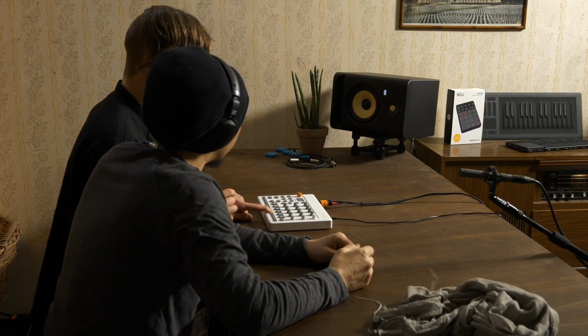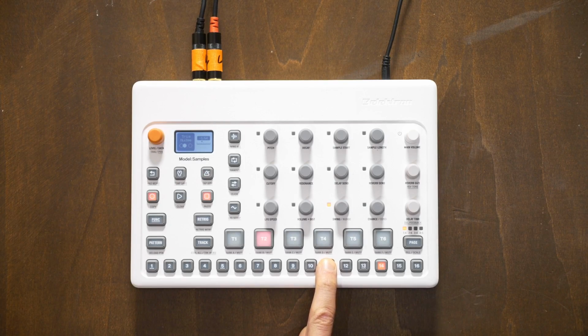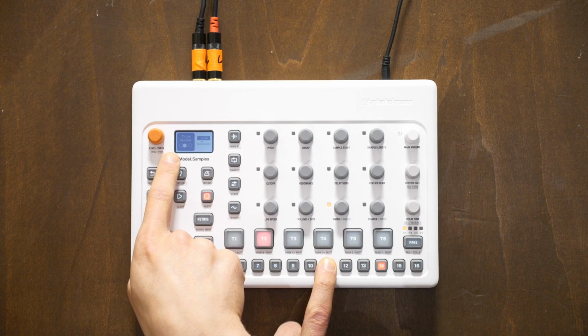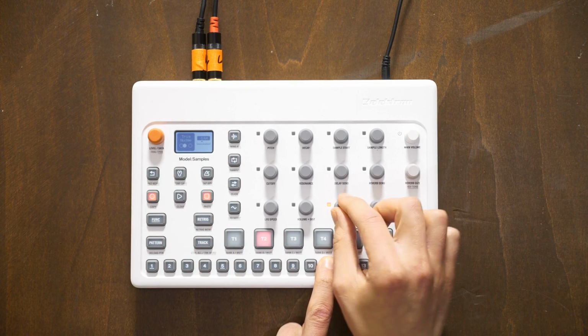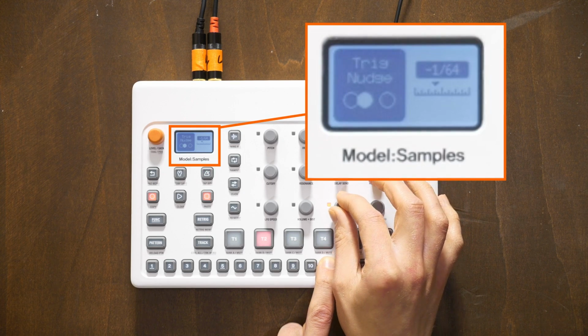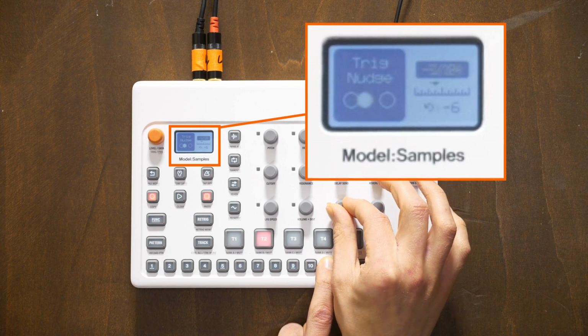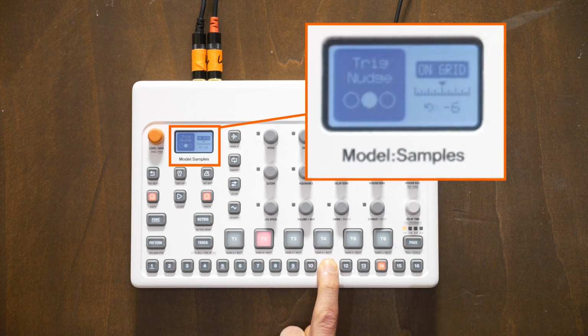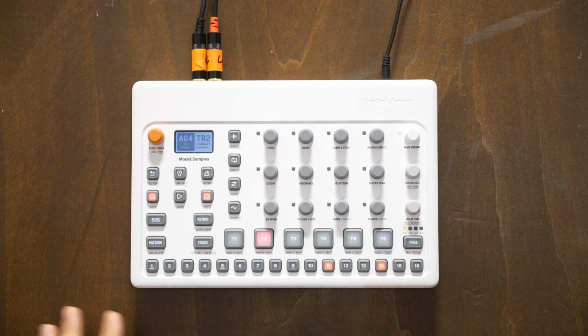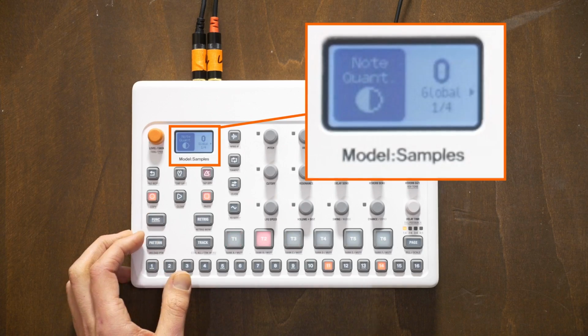Everything that gets recorded in the unquantized mode ends up as a nudge, so it's the same sort of fidelity. So you can go in and say, oh, maybe I want it even sloppier or not at all. And you can do this per trig, or you can also go into the quantize menu.